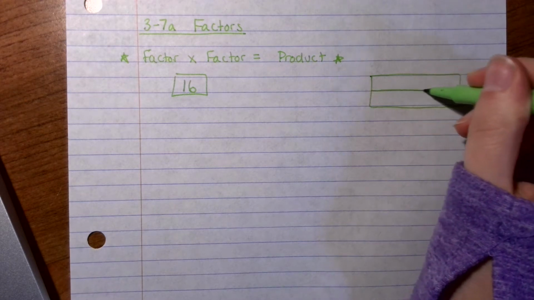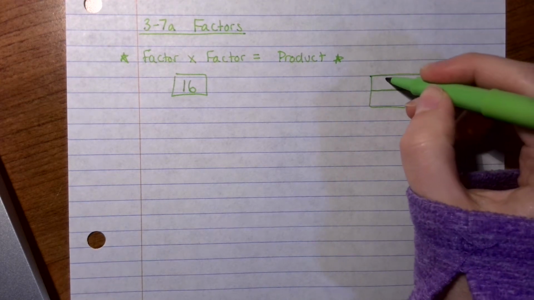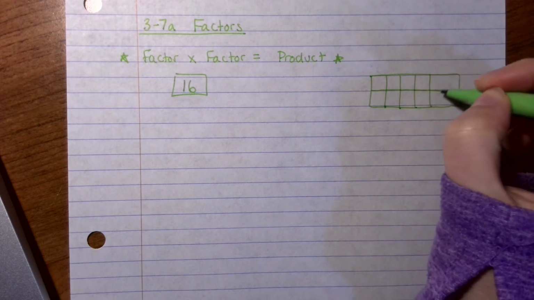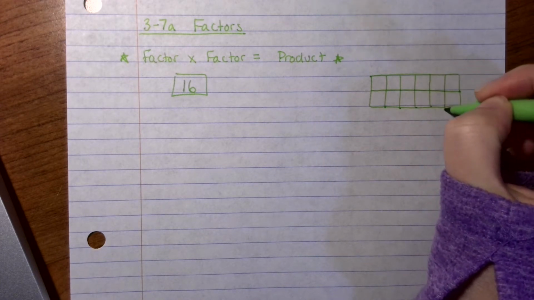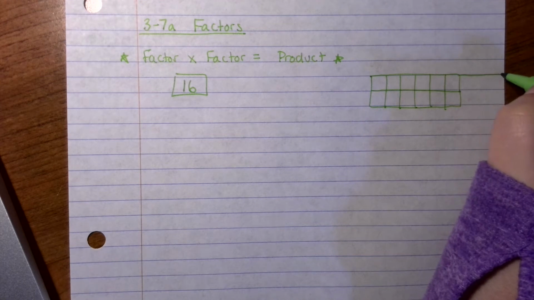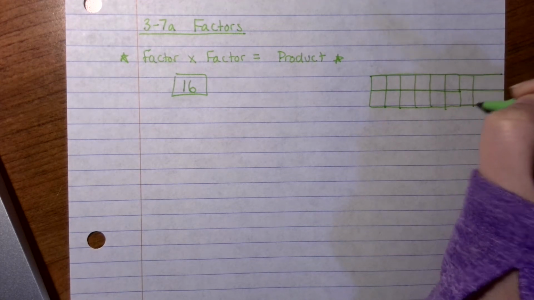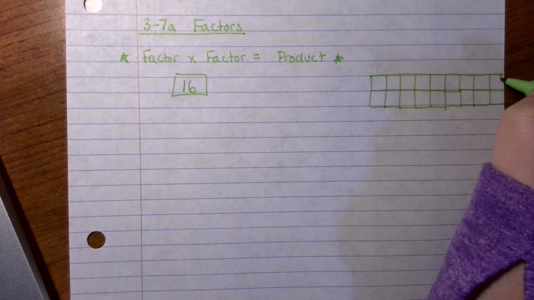So I could have 2 rows and 2, 4, 6, 8, 10, 12, 14, 16.